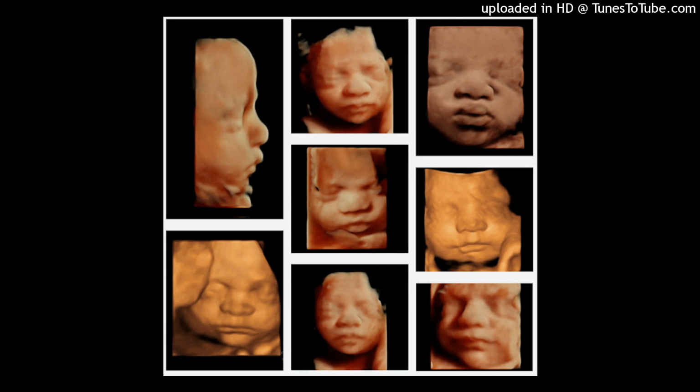CVS is normally performed between 10 and 13 weeks of gestation to diagnose fetal chromosomal, metabolic, or deoxyribonucleic acid abnormalities. Two approaches for aspiration of placental tissue can be used, transcervical or transabdominal. Both require ultrasound examination to confirm FHR, gestational age, and location of the uterus, cervix, and placenta.